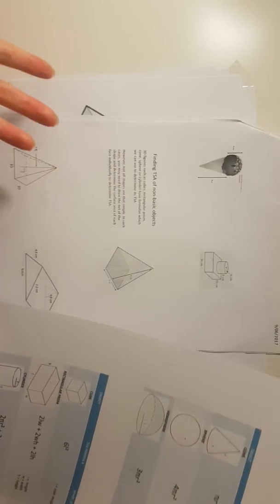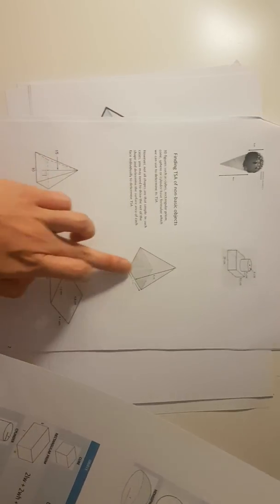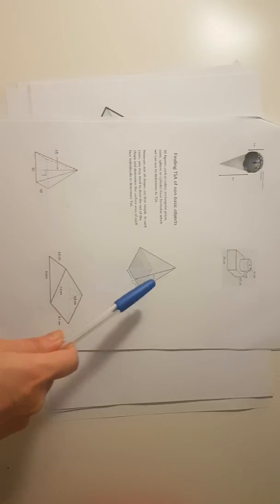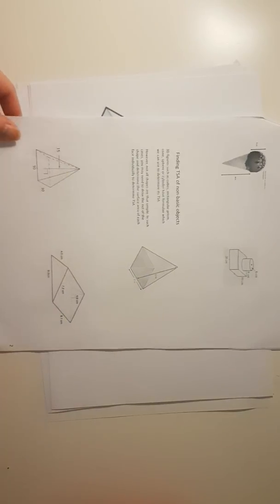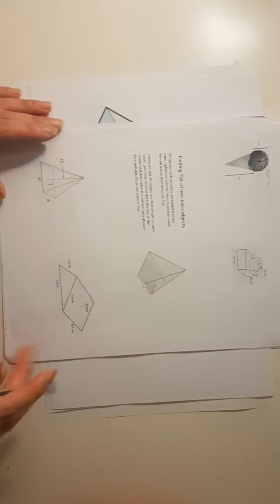And what do we mean by non-basic objects? It's objects like these where there is no defined formula and you kind of have to problem solve to calculate the total surface area of that particular object. So it's nothing that's on this page. It's things like pyramids and prisms. So let's have a look at those.